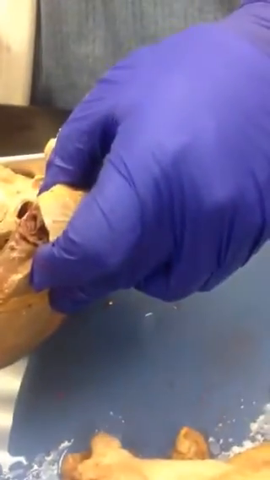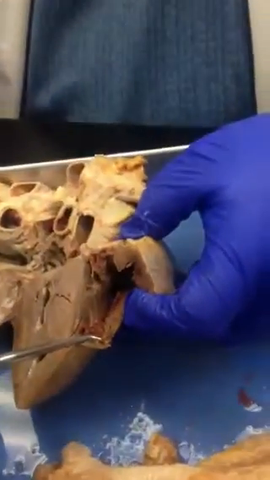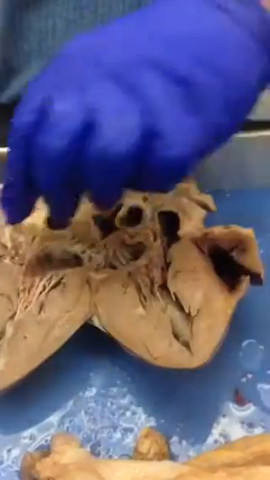See all those little grooves? Grooviness down in the bottom of the ventricle is the trabeculae carneae, okay. Grooviness up here in the atria, which is out here in the.